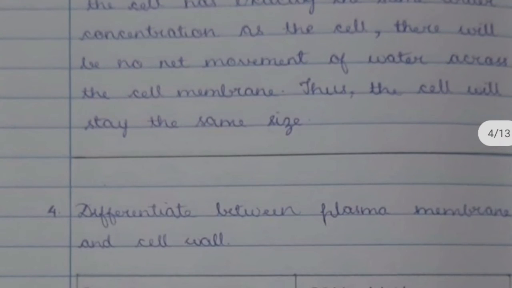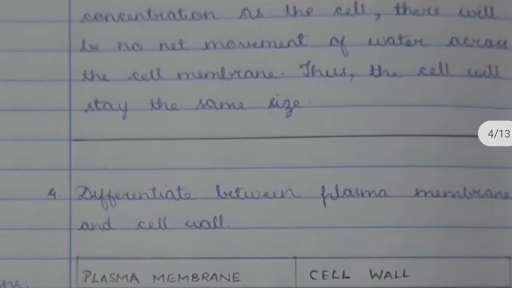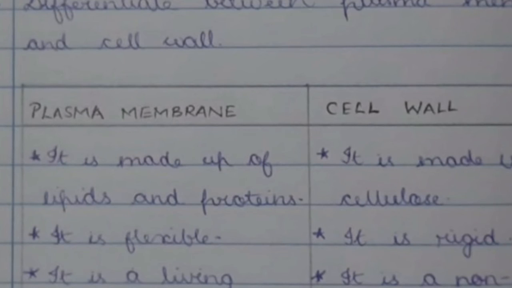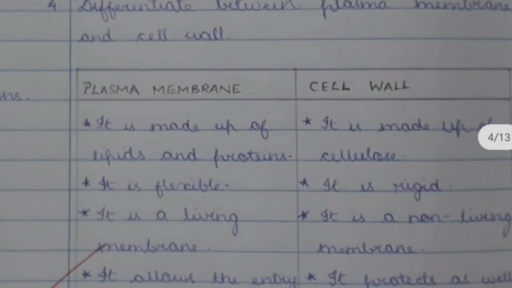4. Differentiate between plasma membrane and cell wall. Plasma membrane is made up of lipids and proteins. Cell wall is made up of cellulose. Plasma membrane is flexible. Cell wall is rigid. Plasma membrane is a living membrane. Cell wall is a non-living membrane.